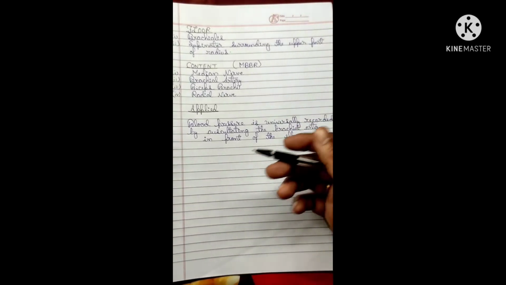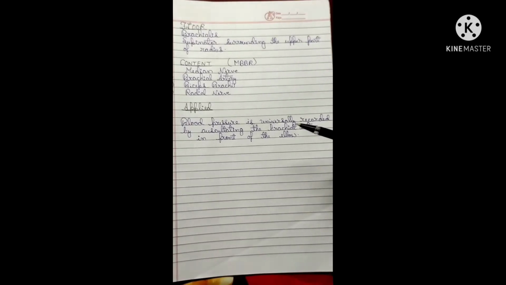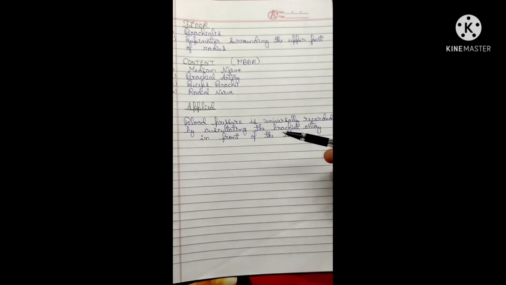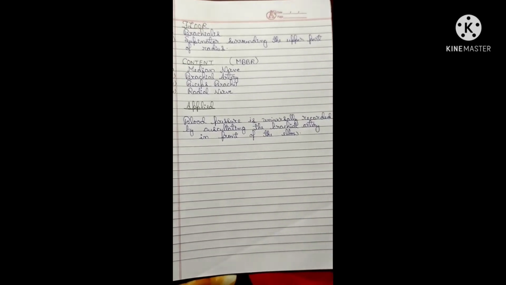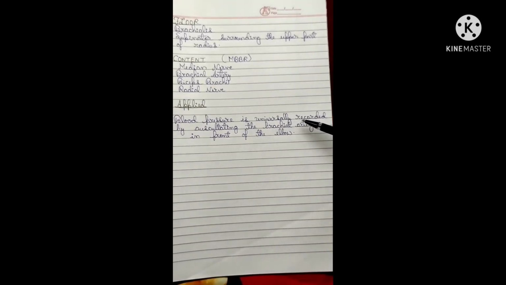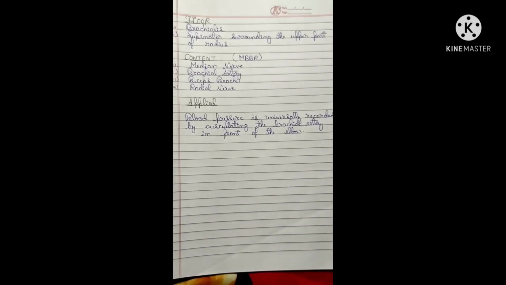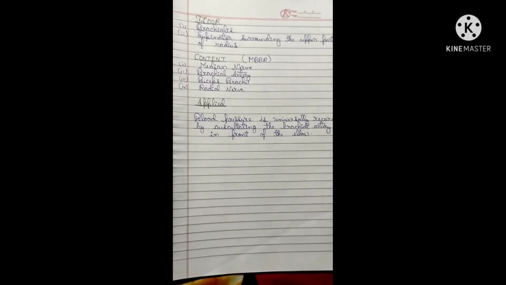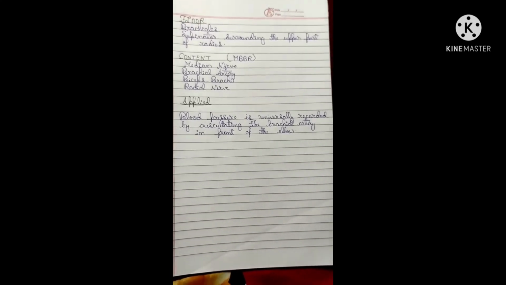On the last point, what is the applied and clinical significance of cubital fossa? Here is the brachial artery, and the brachial artery is responsible for measuring the blood pressure. Blood pressure is universally recorded by auscultating the brachial artery in front of the elbow joint. This is the most important clinical significance of cubital fossa.